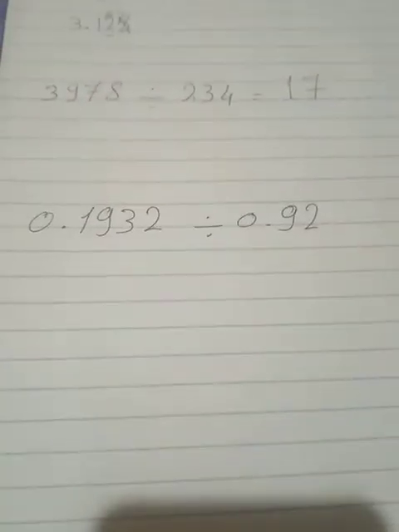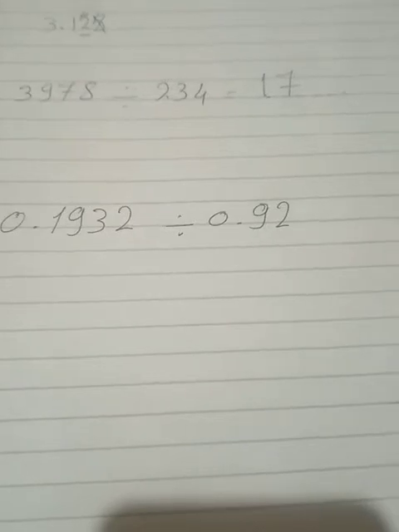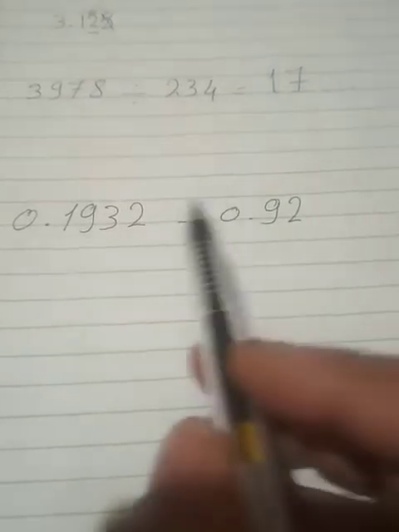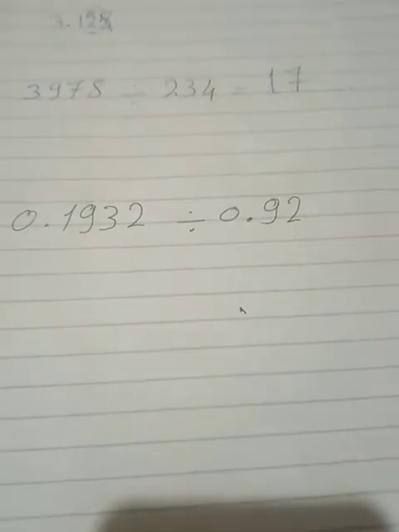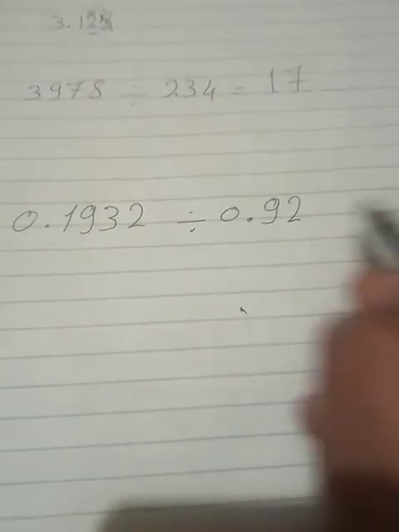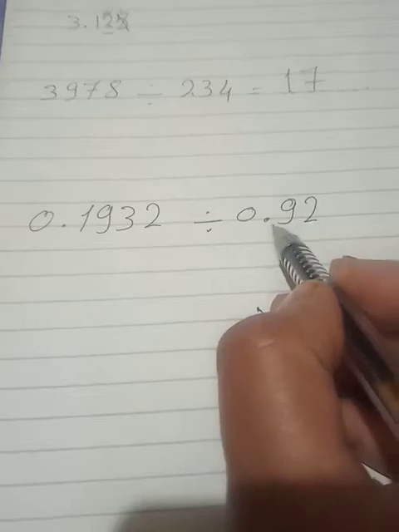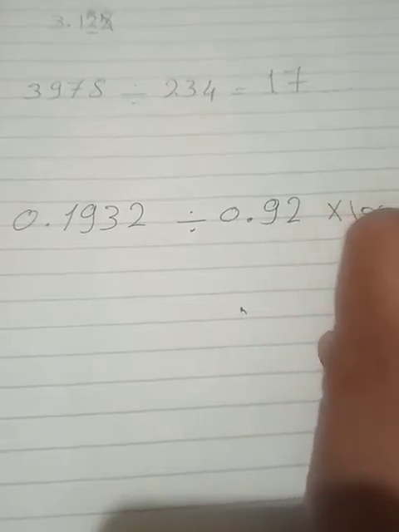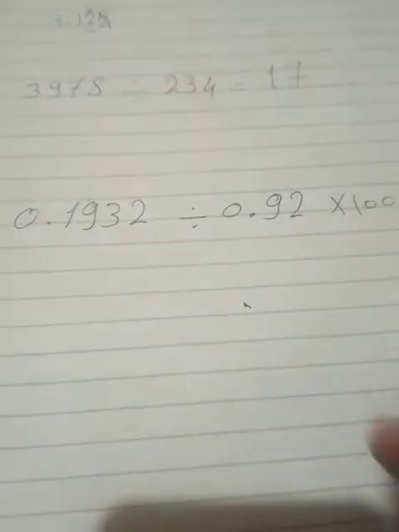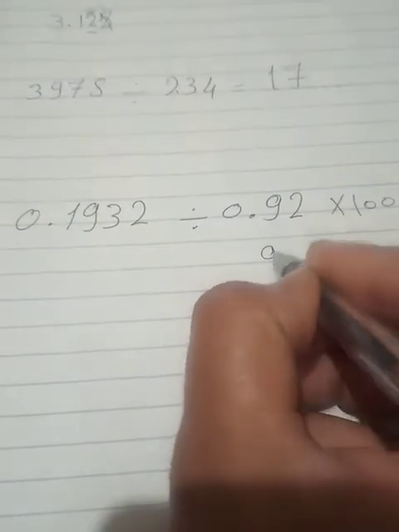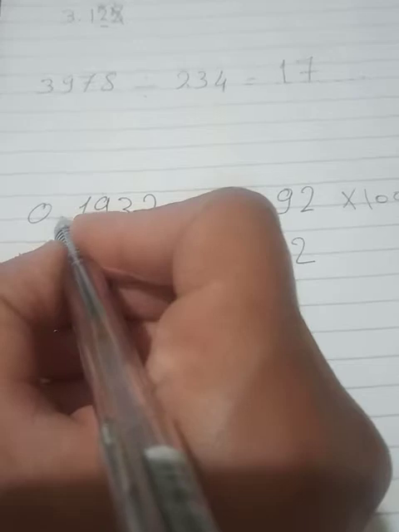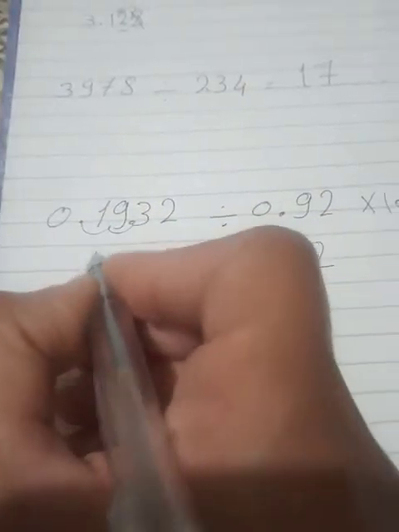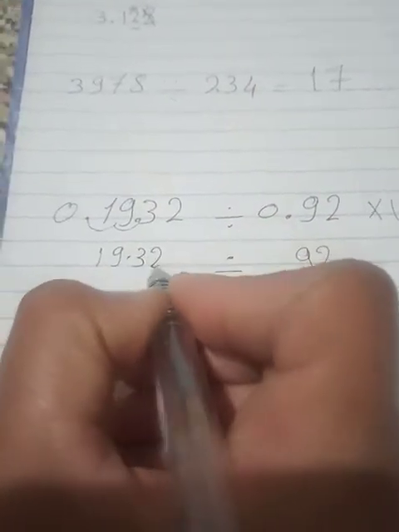The last one, dividing two decimal numbers. Primary, let's remember, before dividing, the divisor must be a number without a point. How do we make the divisor without a point? Look here, the point is after 1, 2. Then I will multiply by 100 for the two numbers. This number will be 92. And this number by 100, move the point 1, 2, will be 19.32.